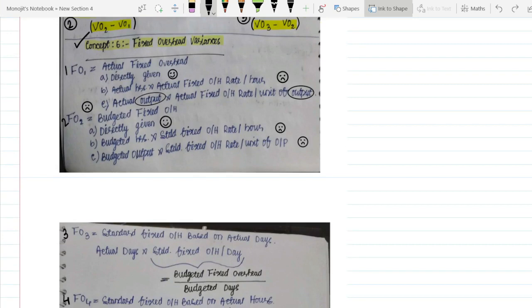The next concept is fixed overhead variance. In this case also, if the answer is given in the question, you don't need to compute. But if actual fixed overhead is not given, then you have to calculate actual hours into actual fixed overhead per hour.